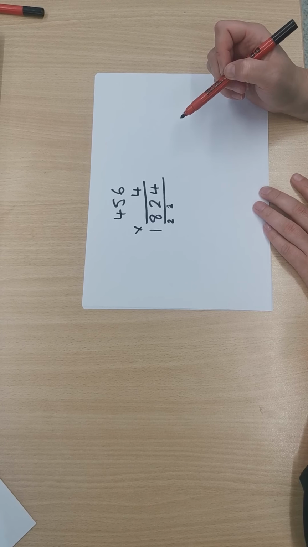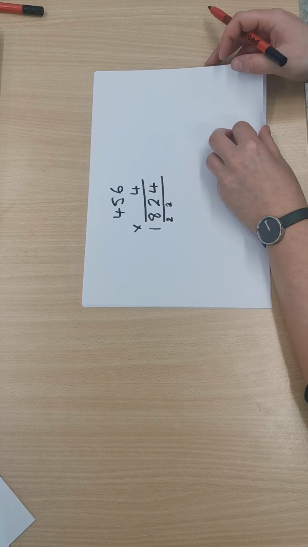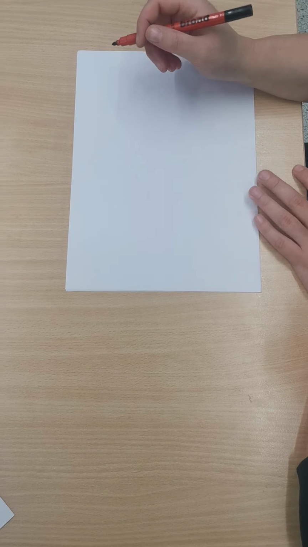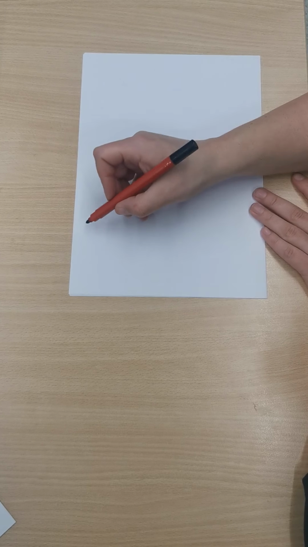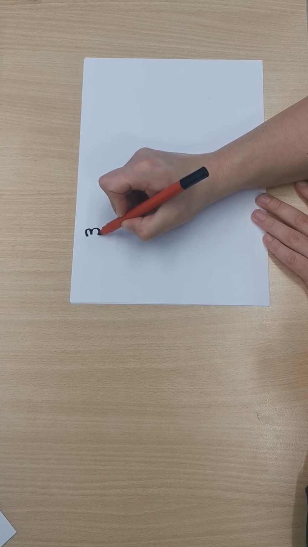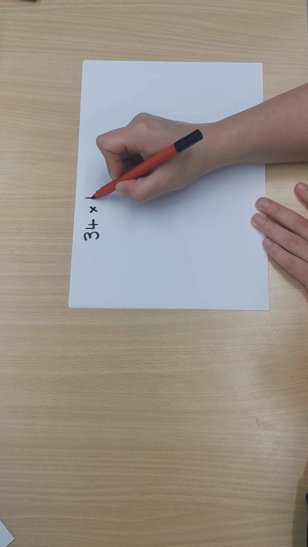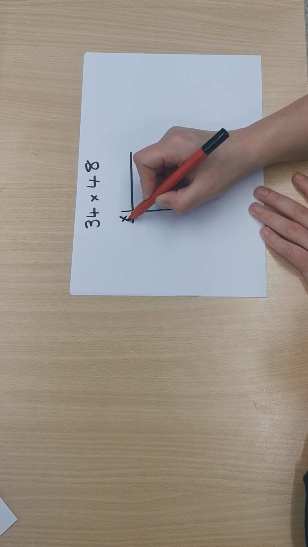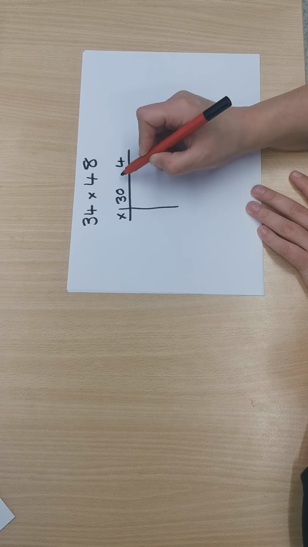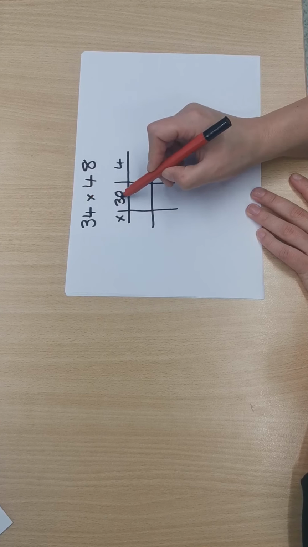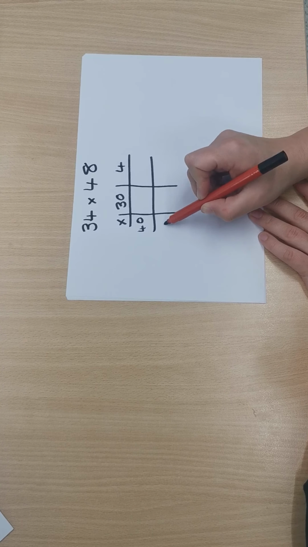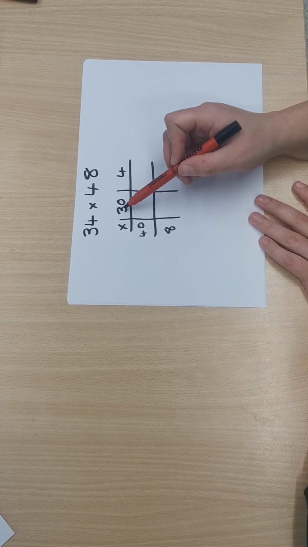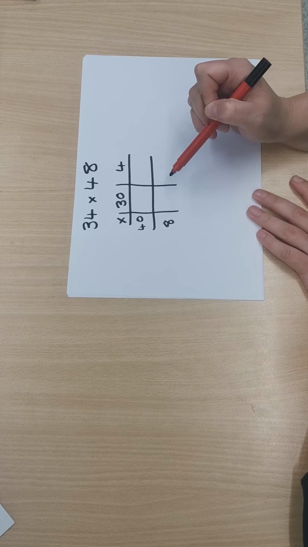Then when we move on to looking at multiplying by 2-digit numbers, or more than 2-digit numbers, we would look at using initially the grid method. Now the grid method uses the partitioning skills and partitions the amounts into a grid. So 34 becomes 30 and 4, 48 becomes 40 and 8. And then I use my multiplication and my understanding of place value to fill in the spaces within the grid.